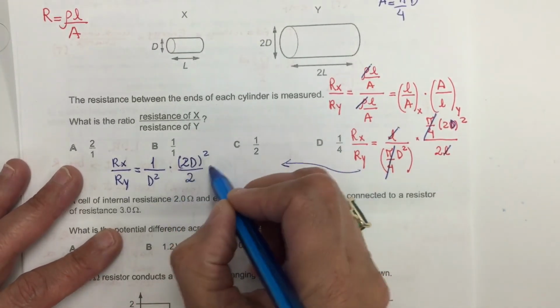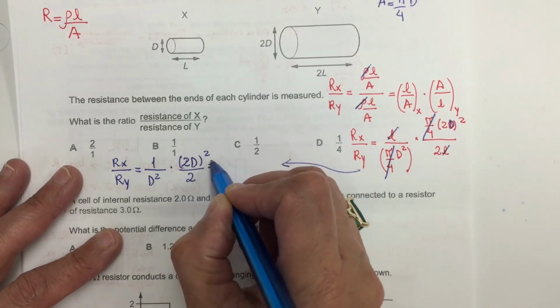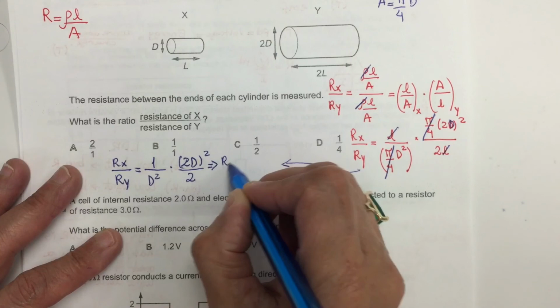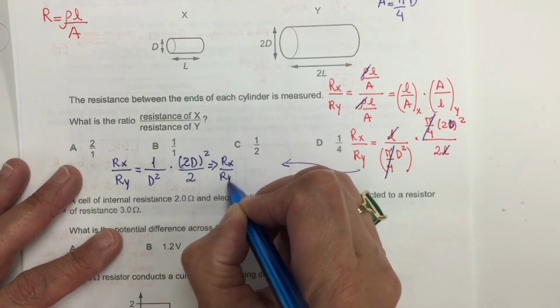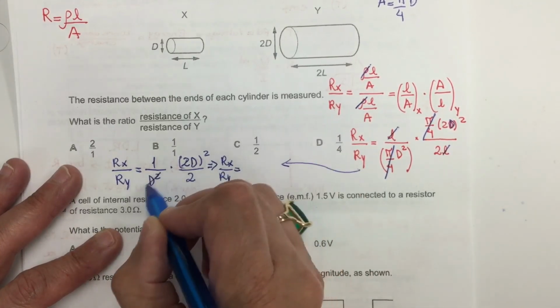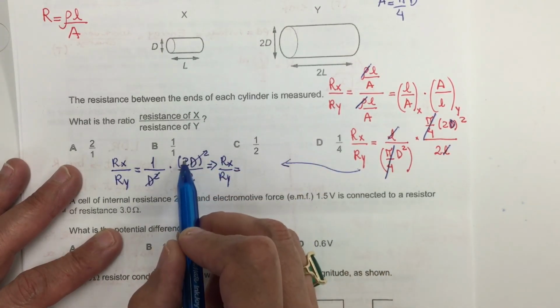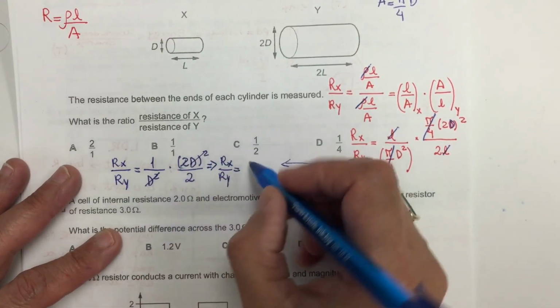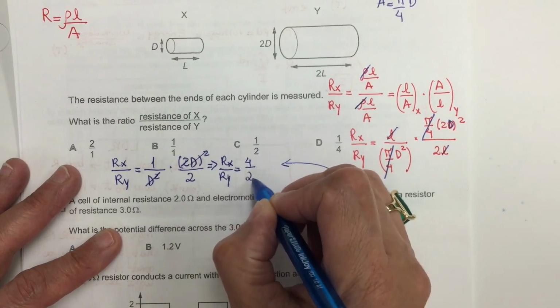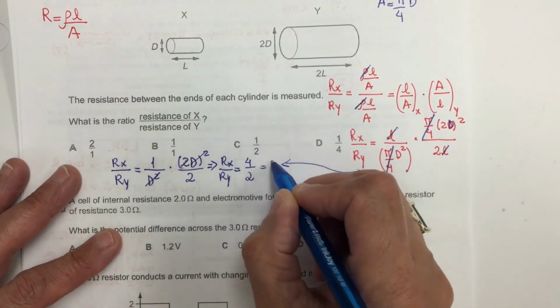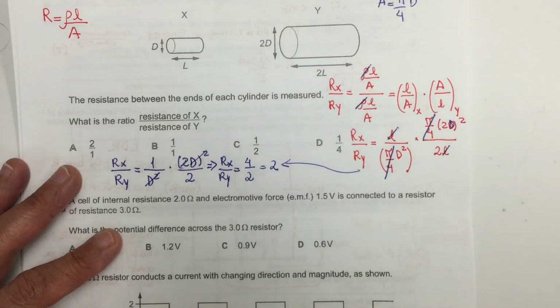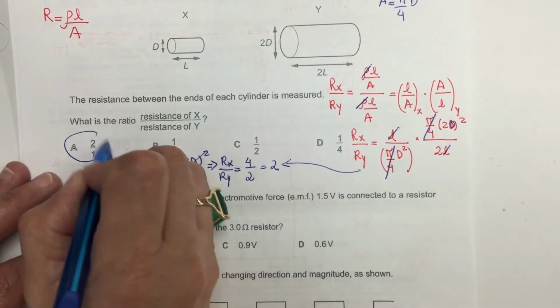Now we can do this: R of X over R of Y, you can cancel d squared with d squared, but the 2 here is also squared, so we have 4 over 2, and this is equal to 2. So that is the answer right here, A.